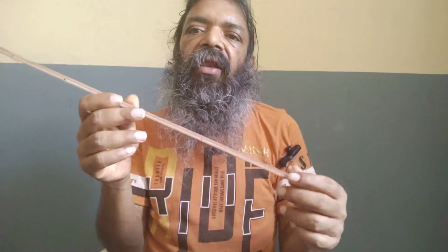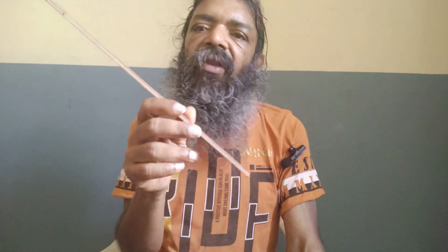So if this is the line where x is 1, then there the slope is like this, y equal to 4x.